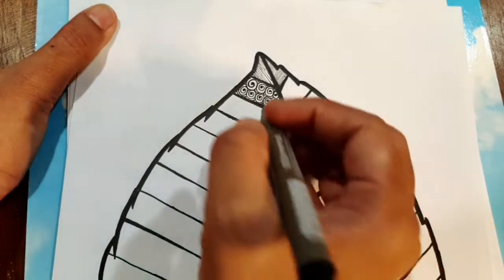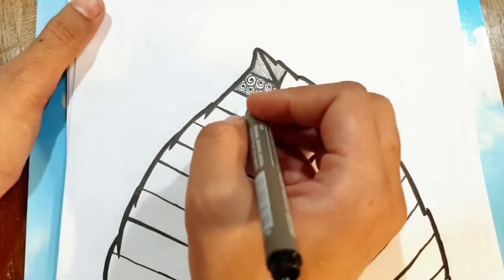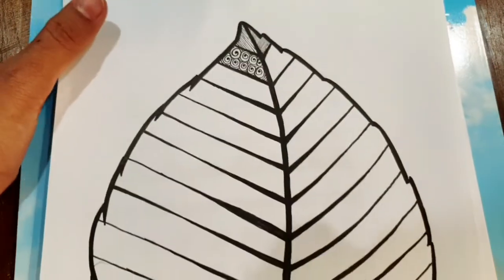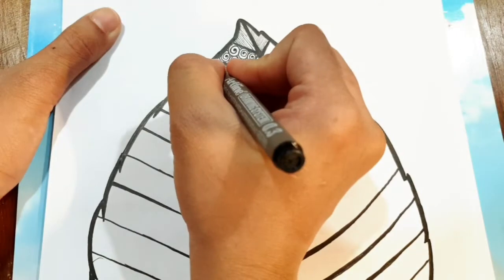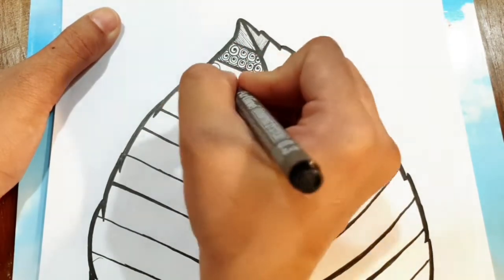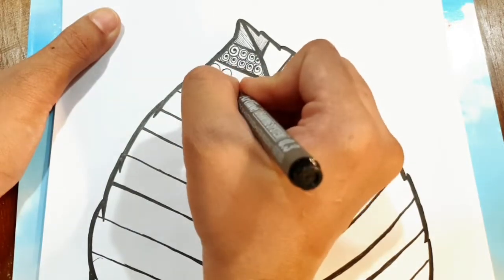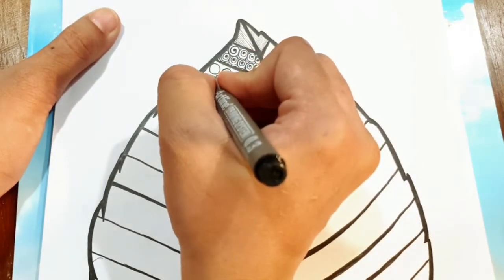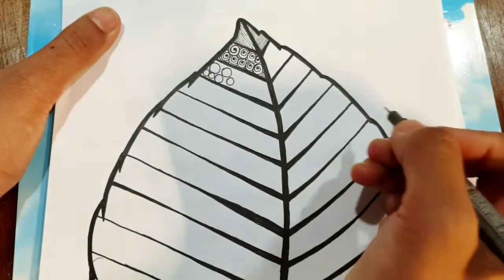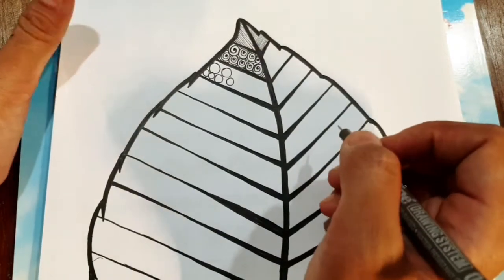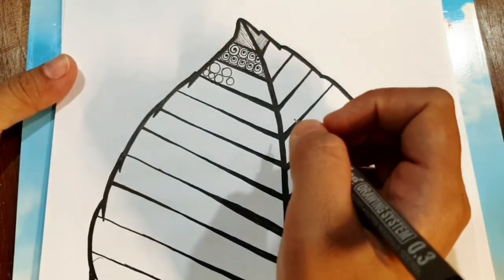Okay, let's go and see the next. I am taking my circles. Okay, so if I want, you can make small circles also if you like. I am making a little bigger ones, and I'm drawing the circles as close as I can, okay, so that it looks clustered.